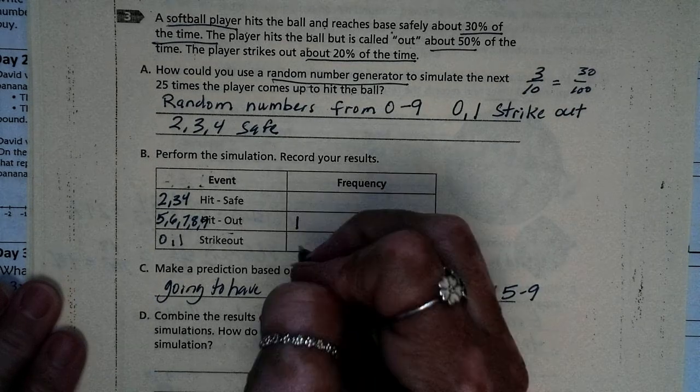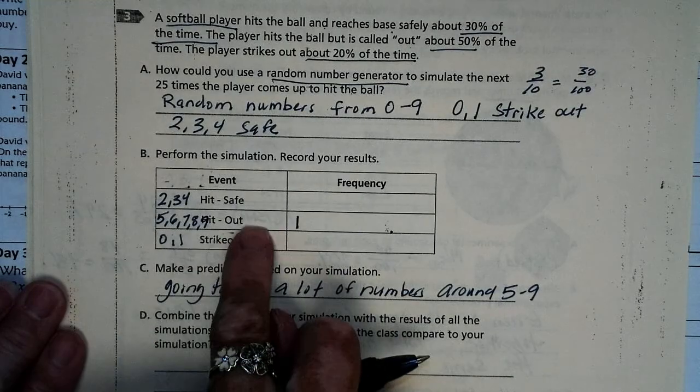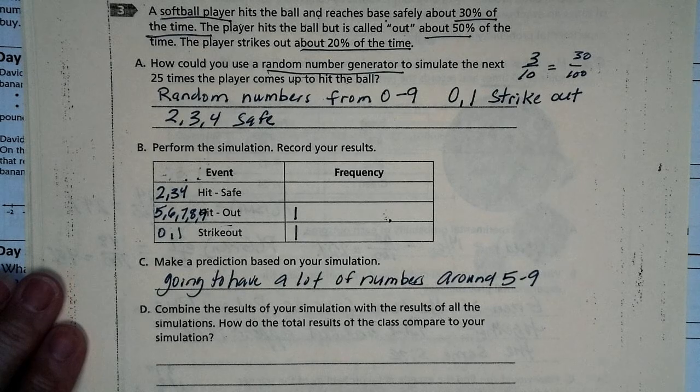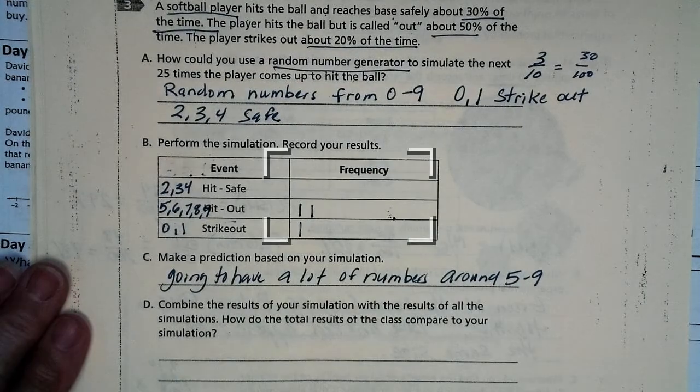Okay, number 1. No, I'm sorry. So 8 was an out, 1 is a strikeout. Okay, do it again. Number 9, so I'm out.